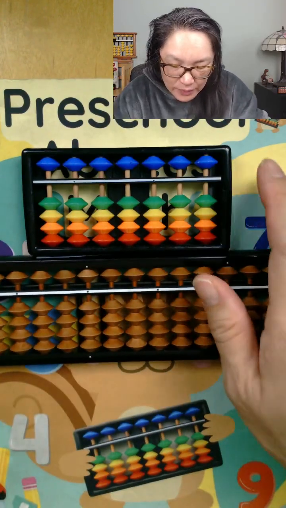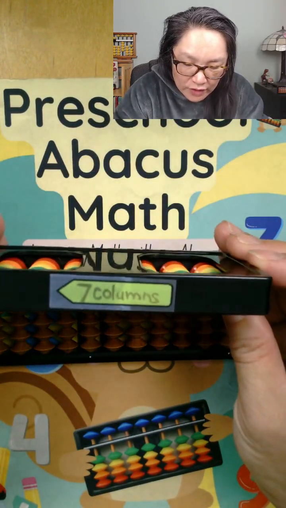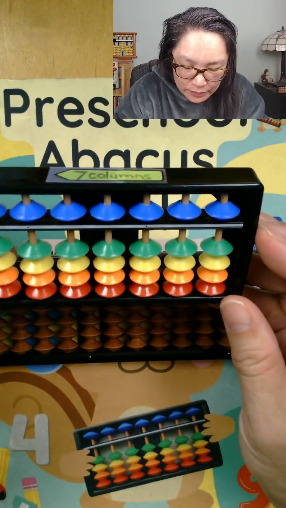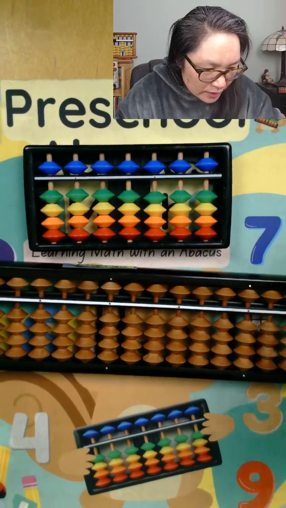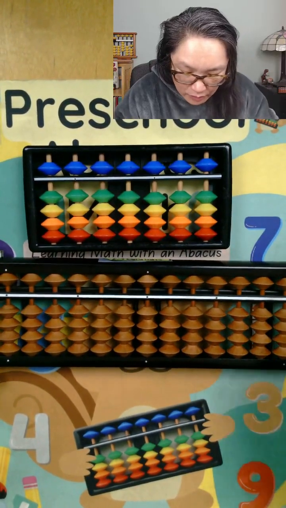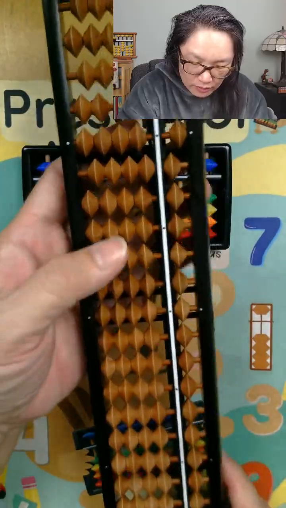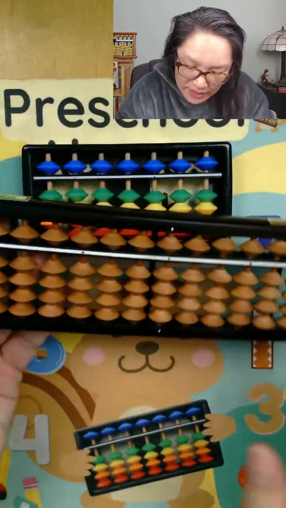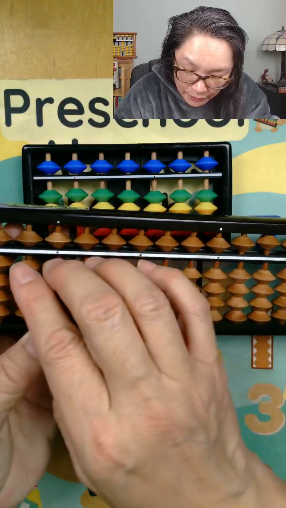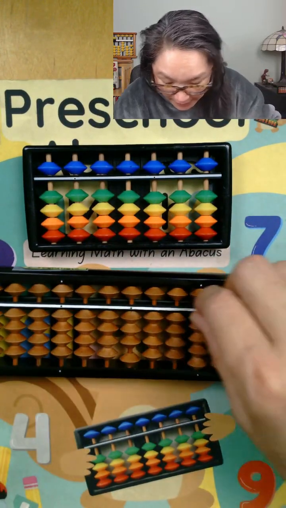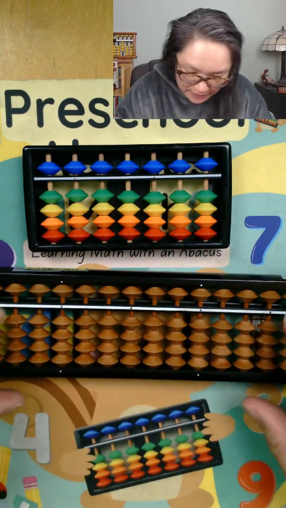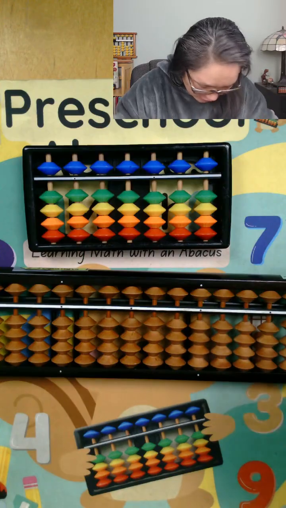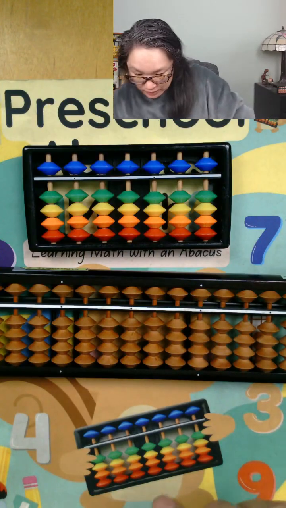That's all it is. This one I usually use for the younger kids because it's nice and pretty and colorful. There's a lot of color in school, right? This one is just single colored, but it's made out of real bamboo, and it's made in Japan. This is an old abacus. I've had this abacus since I started learning abacus, and I've learned abacus for more than 20 years.